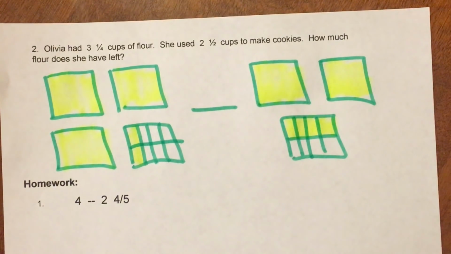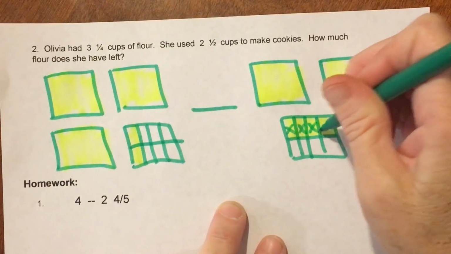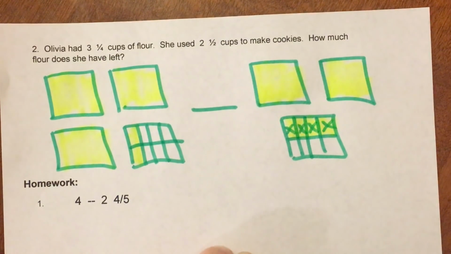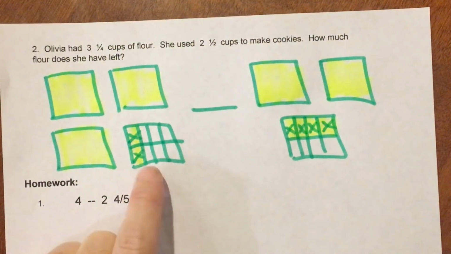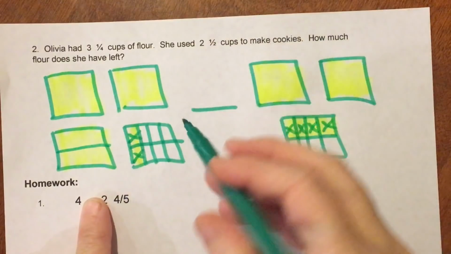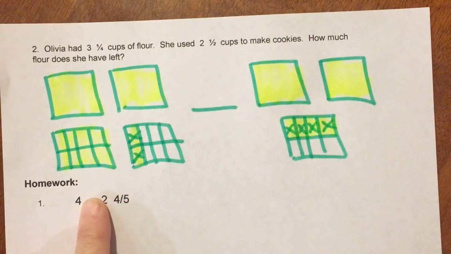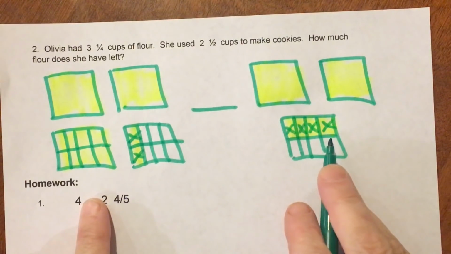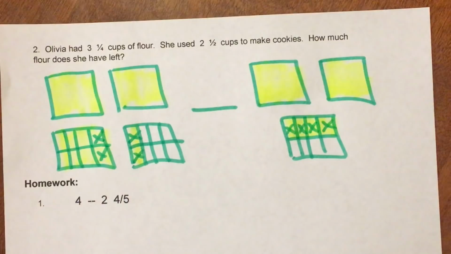Okay, so remember when I subtract, I always do my fraction first, and I might need to regroup. So they want me to take away 1, 2, 3, 4 pieces. So I come over here and I go to take them away, and there's not enough. So I need to cut up another one into the same amount of pieces. Okay, so I need to take away 4. I only took away 2, so let's take away 2 more.